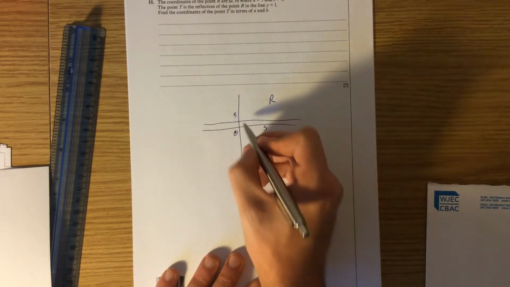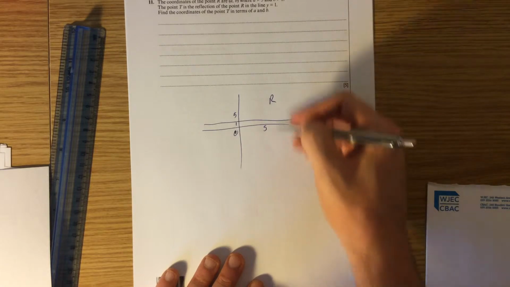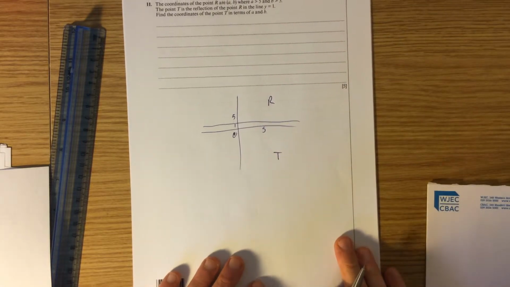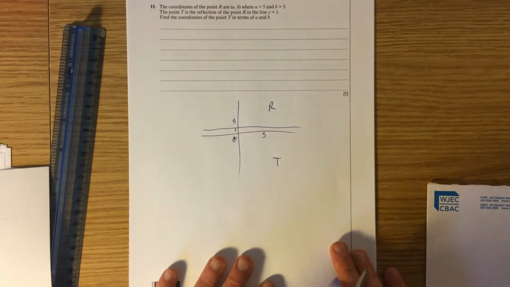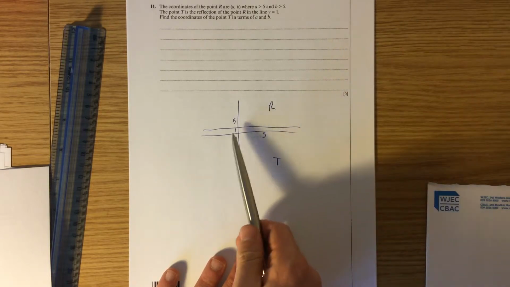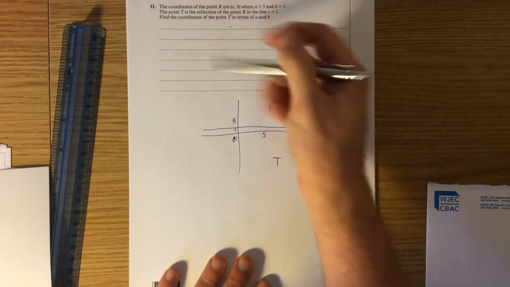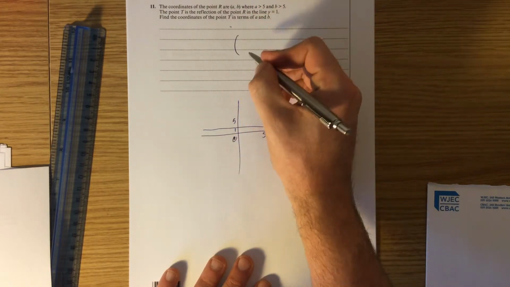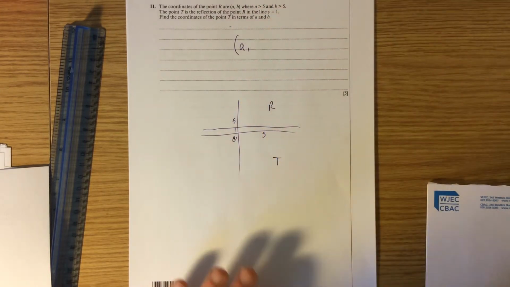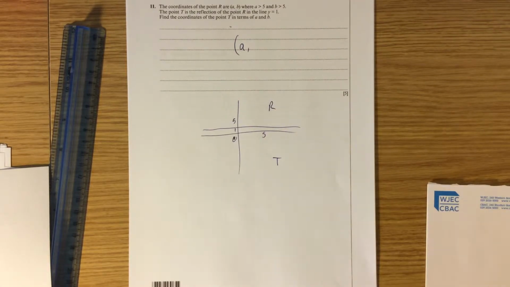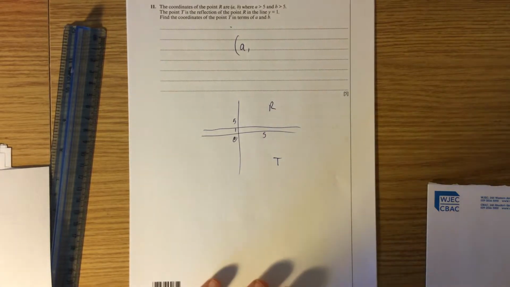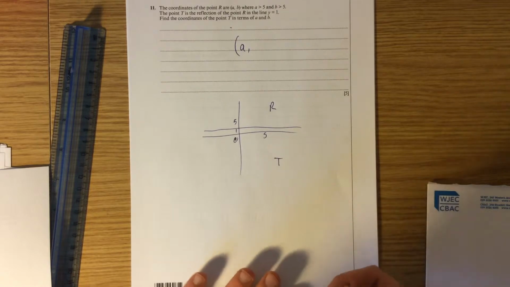Well, the line y equals 1 would be somewhere by here. So T must be somewhere down here. Find the coordinates of the point T in terms of a and b. Well, in the x direction, this point has not moved, so the x coordinate of T is the same as the x coordinate of R, which will just be a. Now the y coordinate is slightly more complicated. What you need to recognise is you need to try some values.